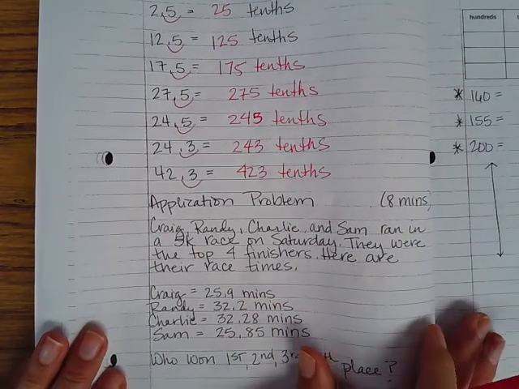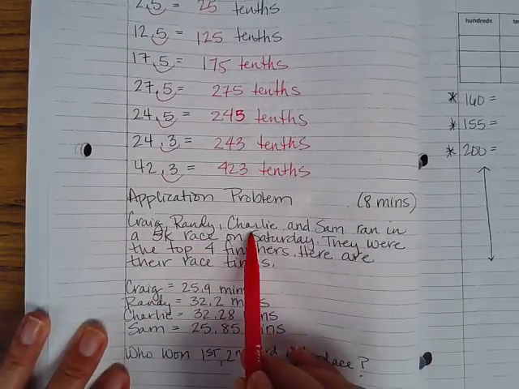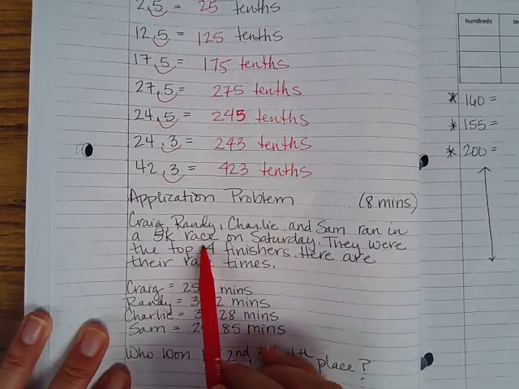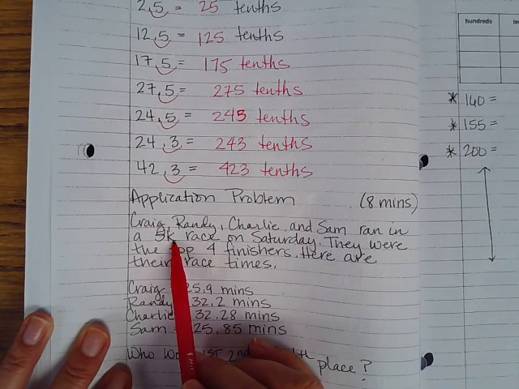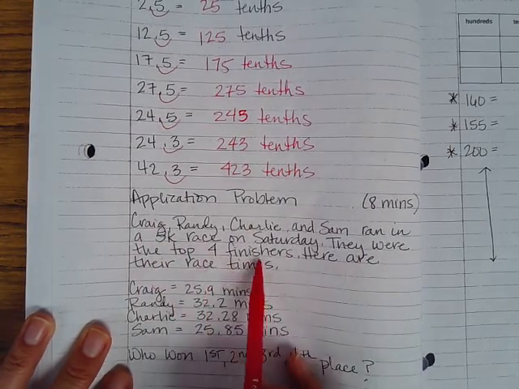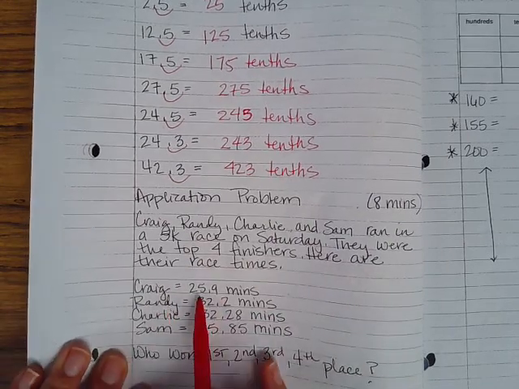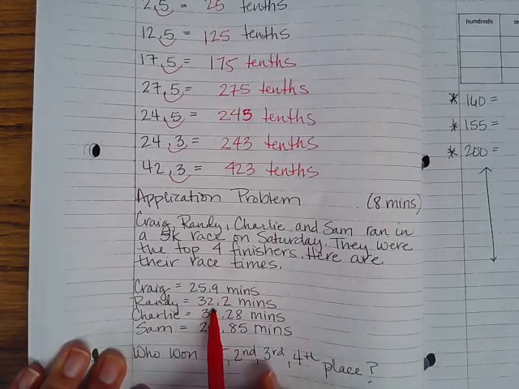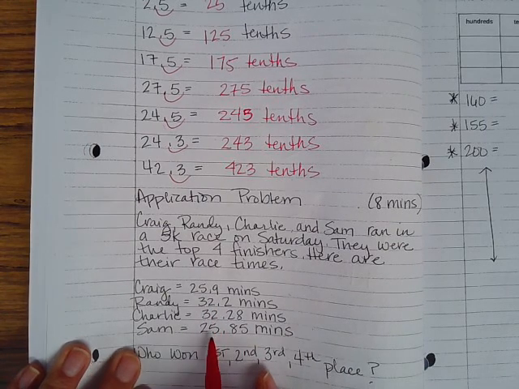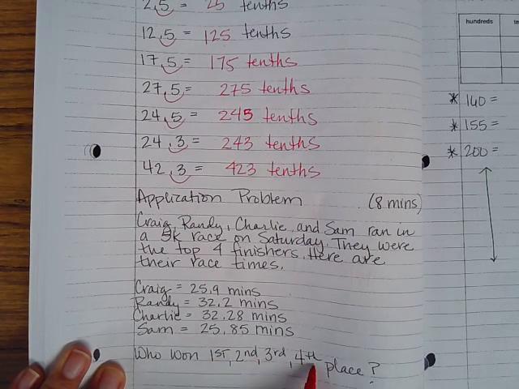Last part of fluency, application problem. Craig, Randy, Charlie, and Sam ran in a 5K race, a 5-kilometer race, on Saturday. They were the top 4 finishers. Here are their race times: here is Craig's, here is Randy's, here is Charlie's, and here is Sam's. Who won first, second, third, or fourth place?